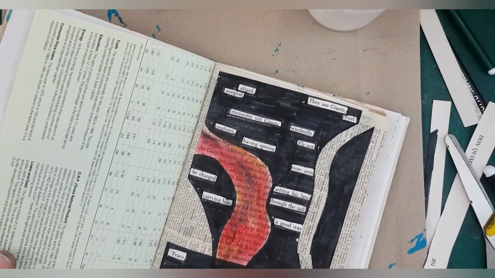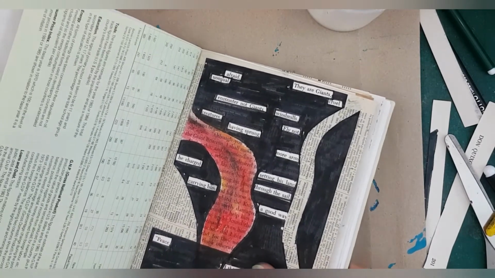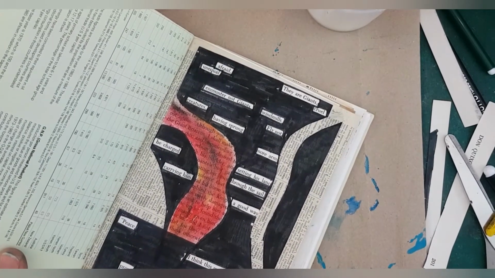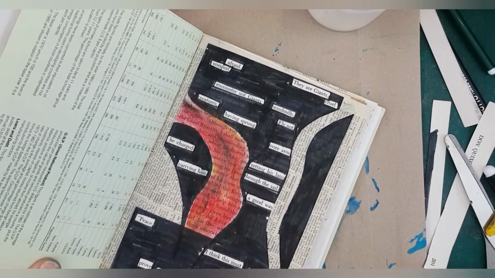So that is one of my blackout poetry artworks. What I want you to do is create a few of those, at least one in your notebook. But if you like this technique, I want you to go on and do another one.